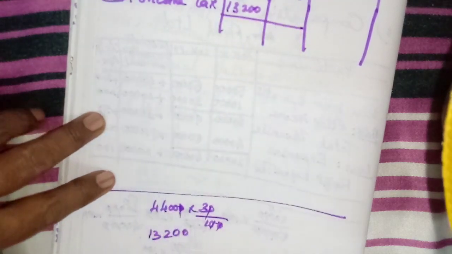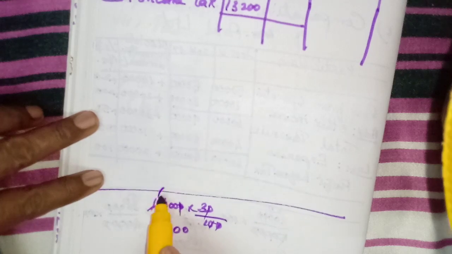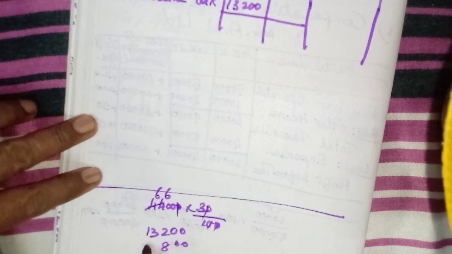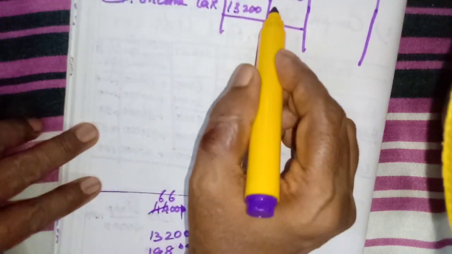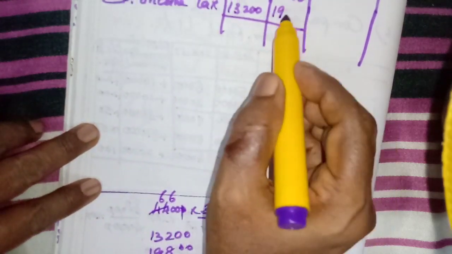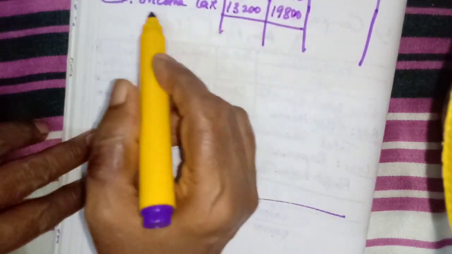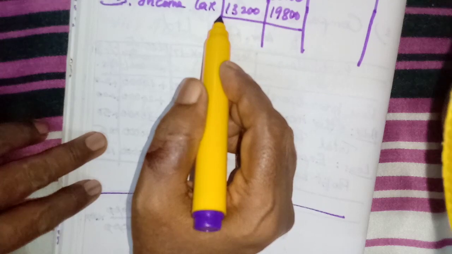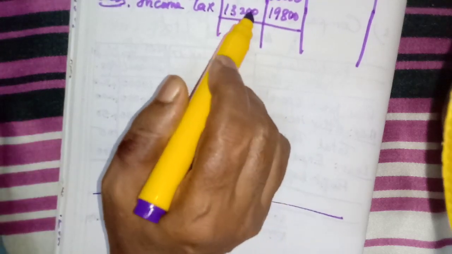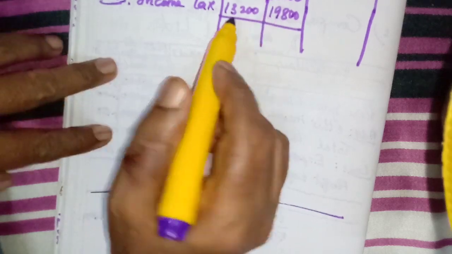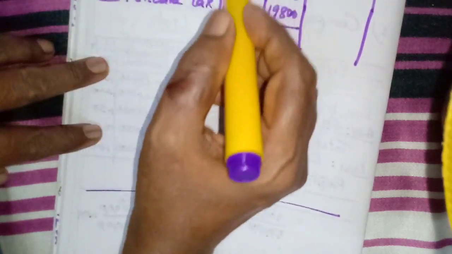Then here also the same, 66,000, isn't it? Here 3 6s are 18, balance 1, 18 plus 1, 19. 19,800. So we need to write less. Sorry, I did it wrongly, isn't it? Less. I have added.